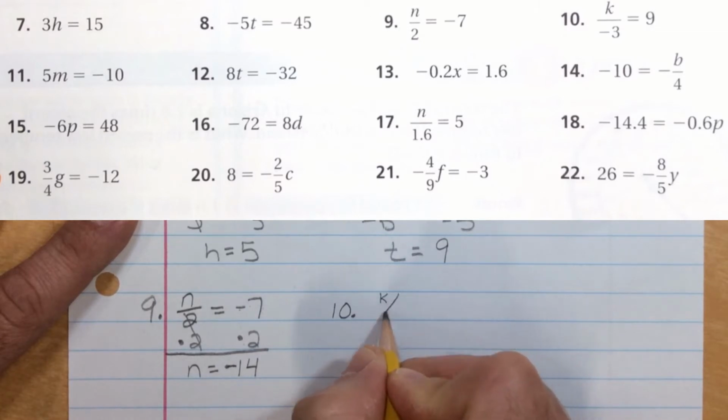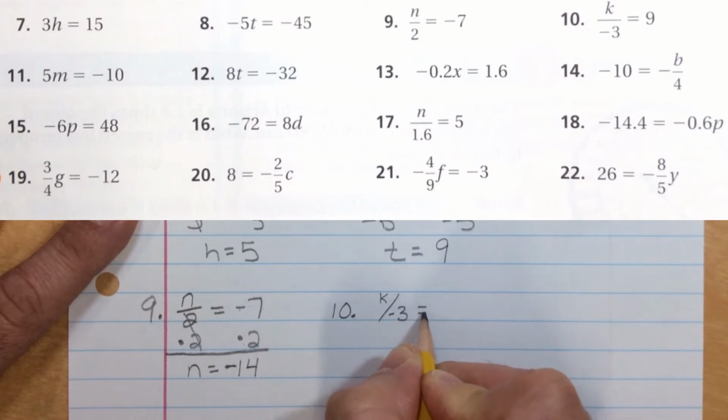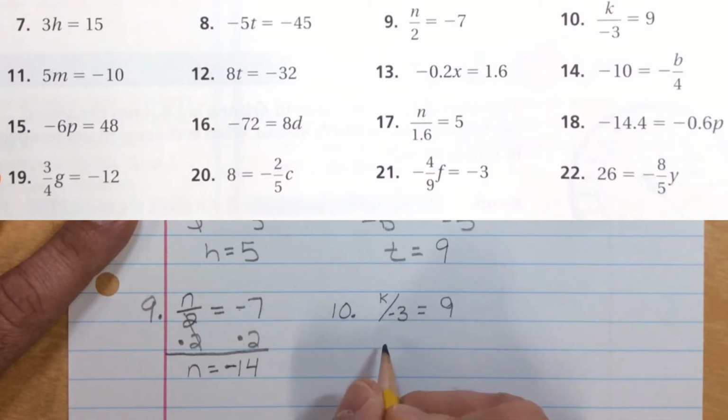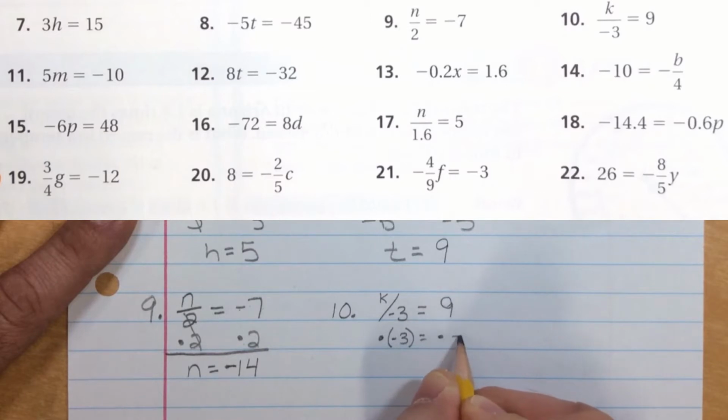K divided by negative 3 equals 9. So I'm dividing. Dividing by what? Negative 3. How do I undo that? I multiply by negative 3 on both sides.